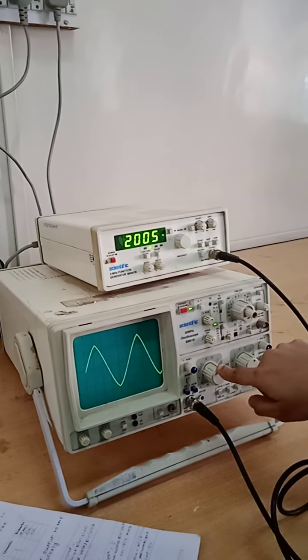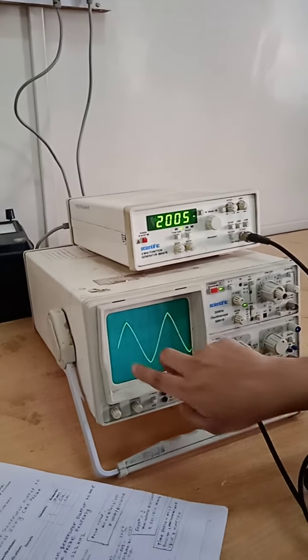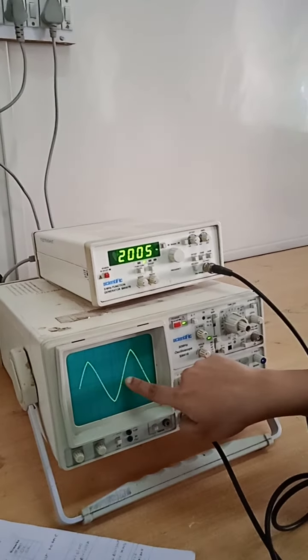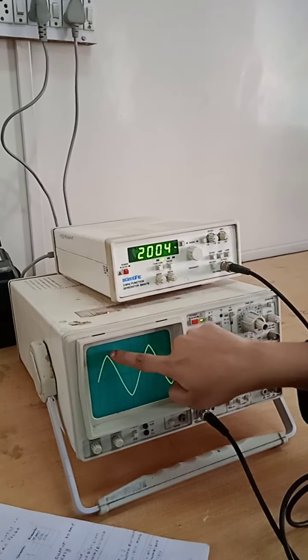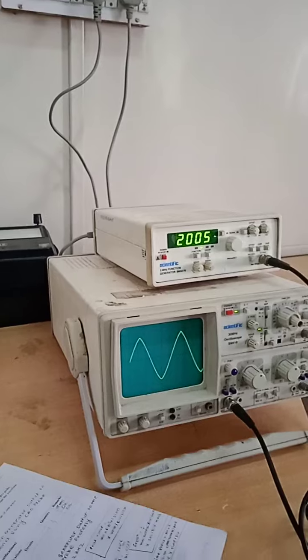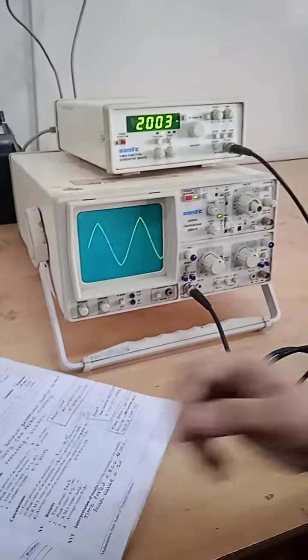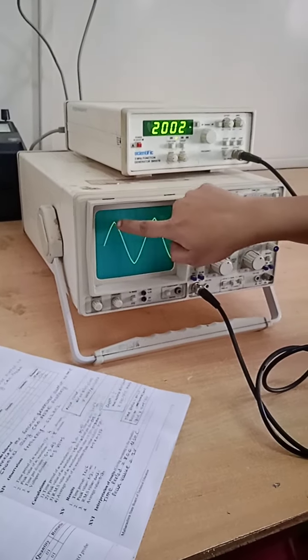After that, the second parameter we have to measure is the time period. For time period we measure the horizontal lines. One positive half cycle and one negative half cycle are there. For measuring the frequency I take one complete cycle.